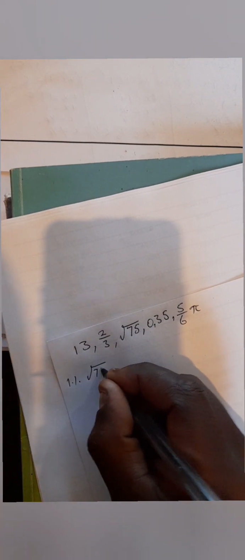Two irrational numbers. So what is an irrational number? An irrational number is a number that cannot be represented by a fraction of two integers. Looking at these numbers, we can see that root of 75, which is 8 point something, cannot be represented by a fraction of two integers.